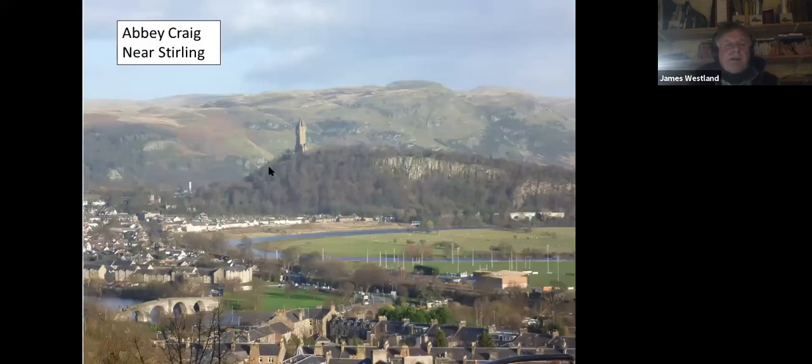Here's one near Stirling. This is the Abbey Craig. And Stirling Castle is also part of the same sill. It's a big massive thing that covers quite a bit of territory. And what you're seeing is the eroded remains of it. As I said, Stirling Castle is built on the same sill as well. So that's a huge one, that.